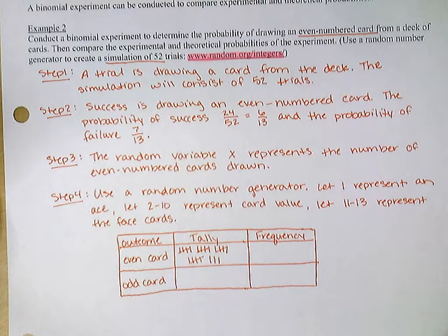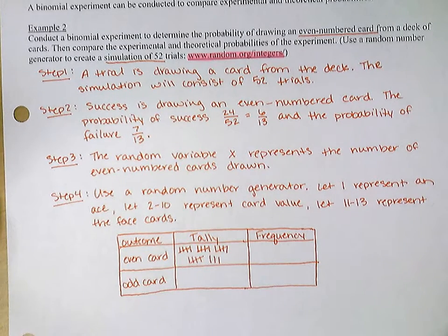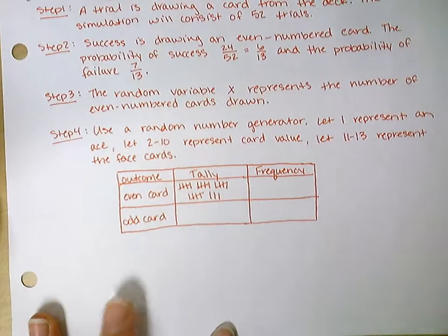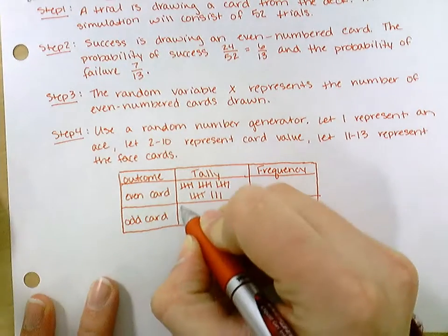This is the experimental, not the theoretical. Your theoretical probability and your experimental probability are going to differ. So that is my number of evens. If I know my even numbered ones, how can I just get my odd numbers really quick? Okay, so I should have 29 tallies for my odd cards then. As I went through, I just tallied my even numbers, so I should have 29 for my odd cards.